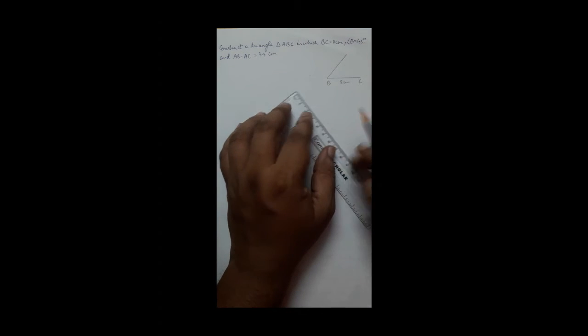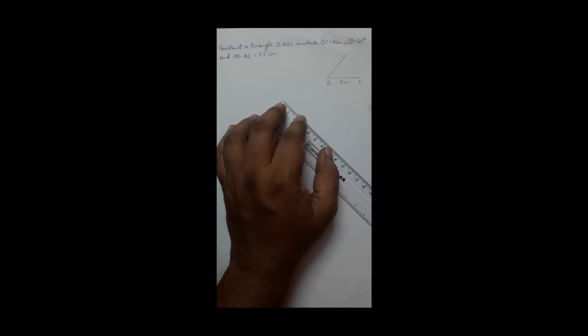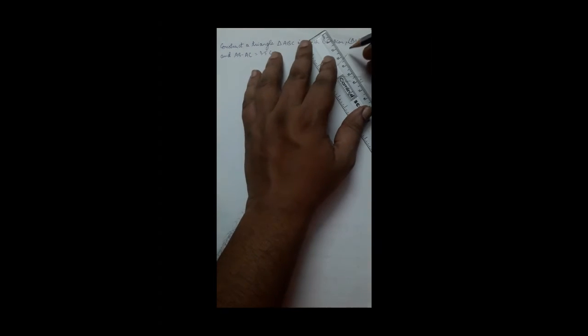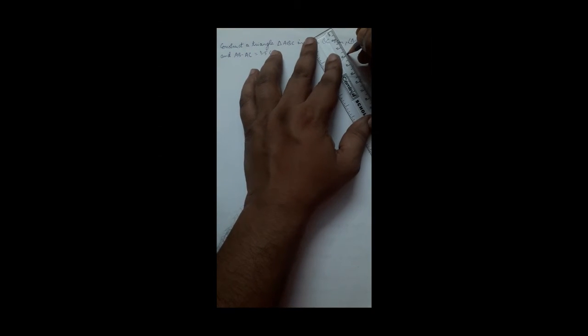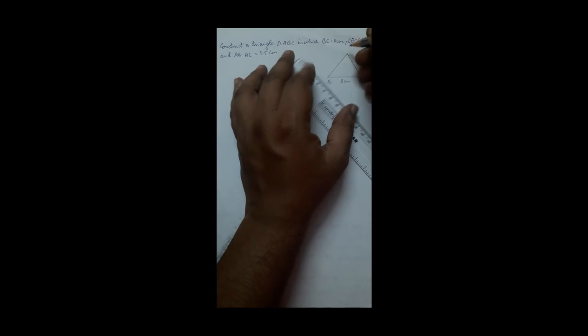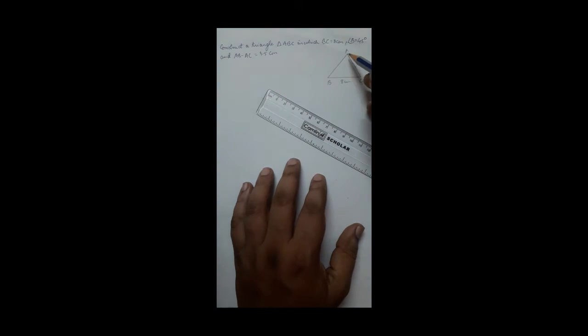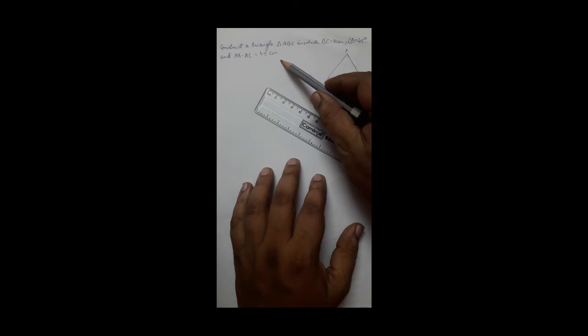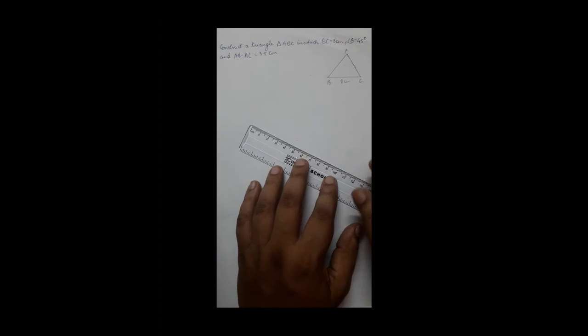And then you will have AB minus AC which is given as 3.5 centimeters, so this will be joining over here. And the difference between AB and AC should be 3.5 centimeters as given over here. So let's begin with the construction.